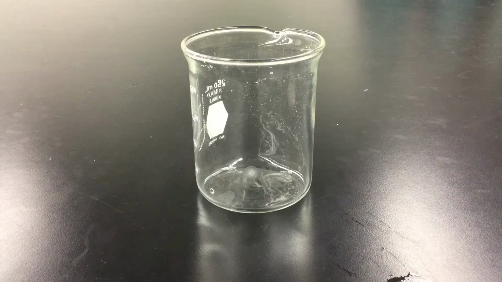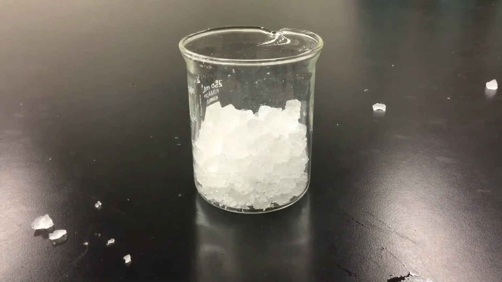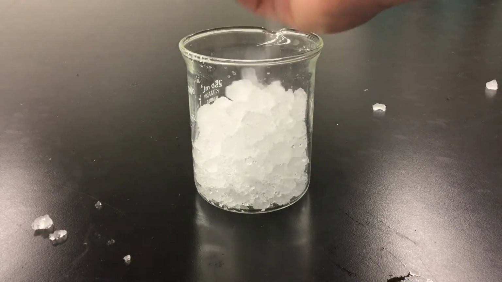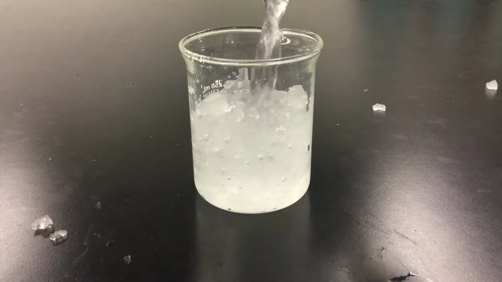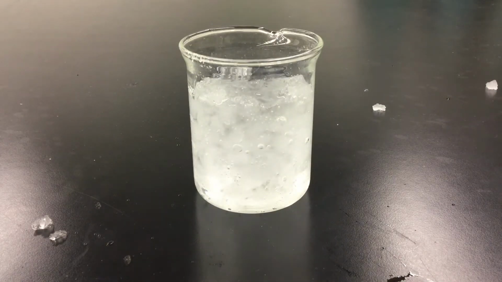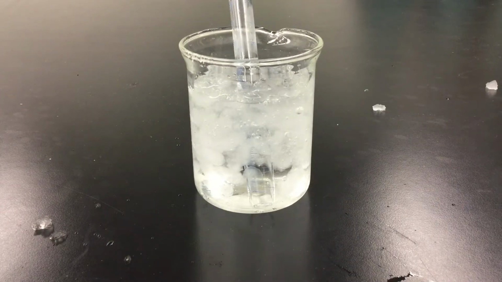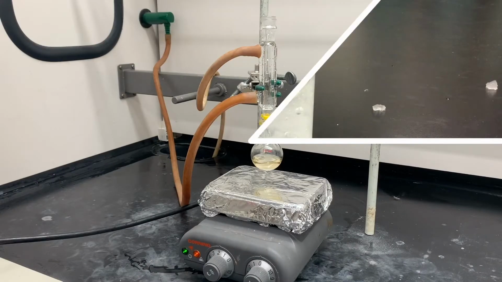While this is going, you put some water on ice. So we'll make ourselves a quick ice bath here. A little ice, a little water. Now, we don't actually want to use this water, so we're going to get some DI water and then stick that in there to chill for a few minutes.